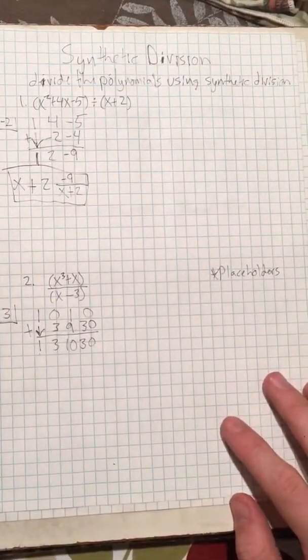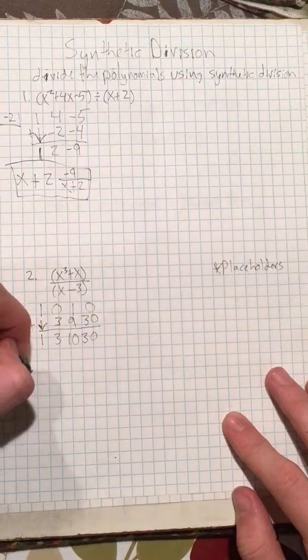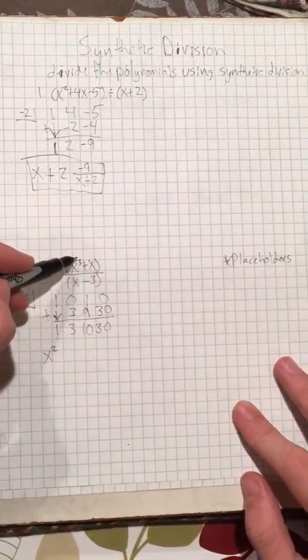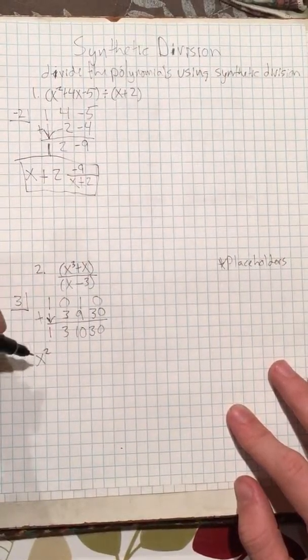So when we rewrite the equation, it will look like x squared. Remember, we have to take off 1 power in the exponent.